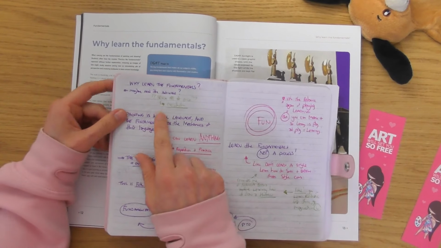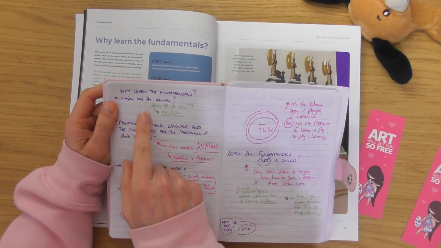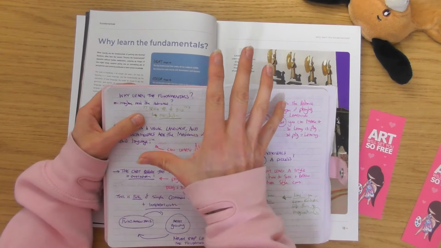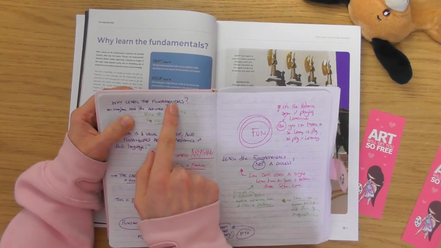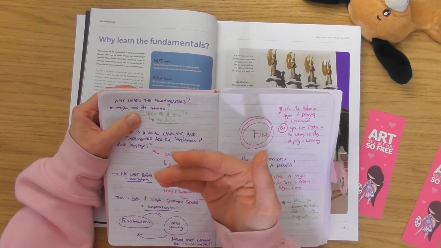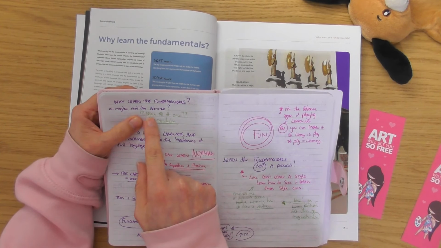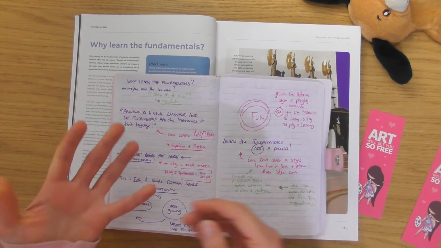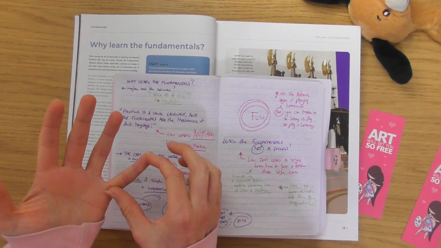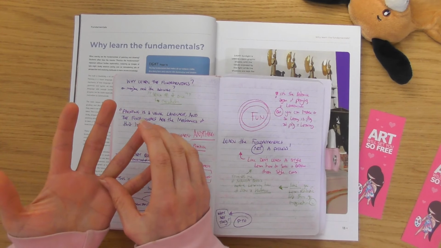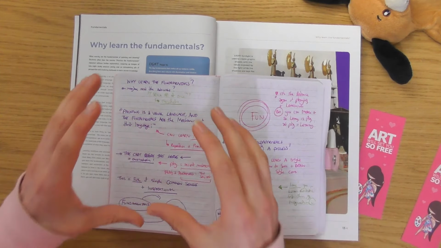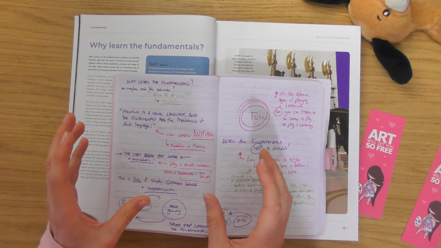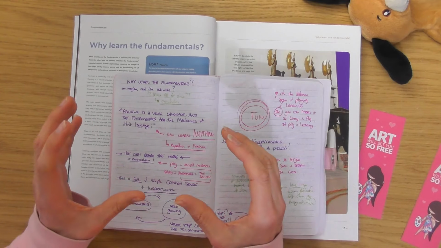So in my notes, what did I put here? Well, the first thing, learn all at once. Because before I even got into it, my first thought about learning the fundamentals was, how can you learn them all at once? It's overwhelming. Because that's the thing: perspective, you've got to learn perspective. Shapes, you've got to learn the shapes. Lighting, you've got to learn lighting. You've got to learn all these different things, and it just feels a bit overwhelming.